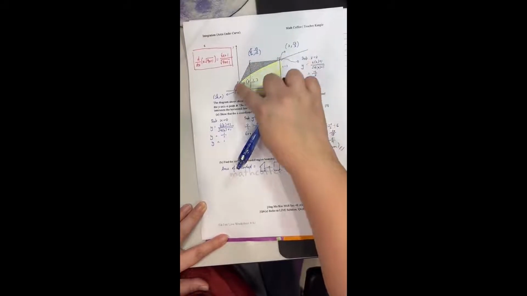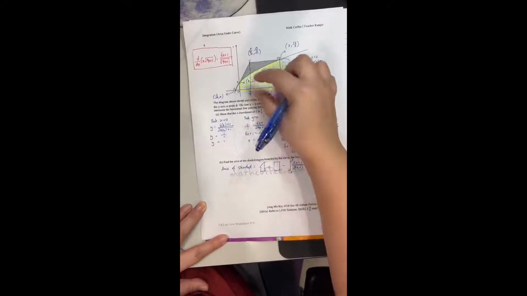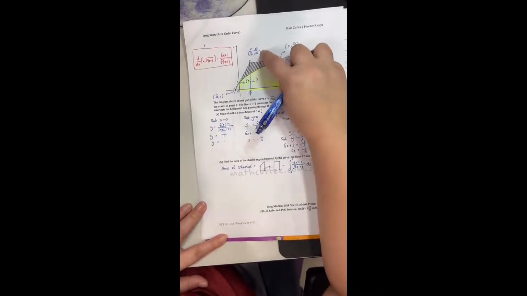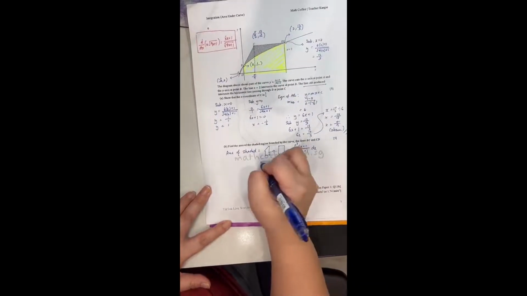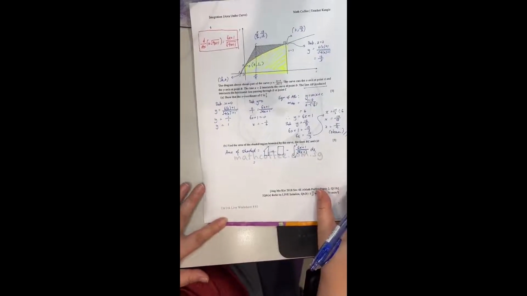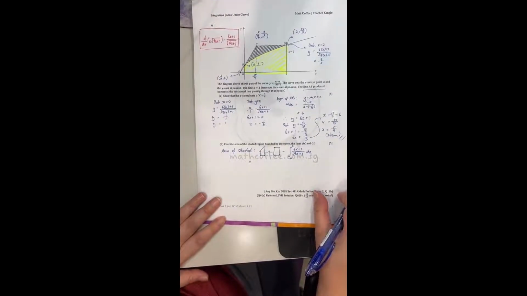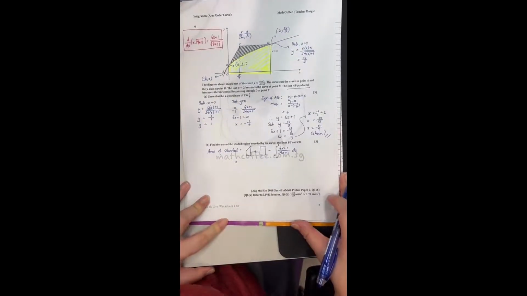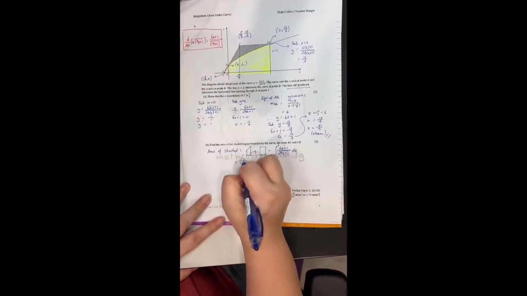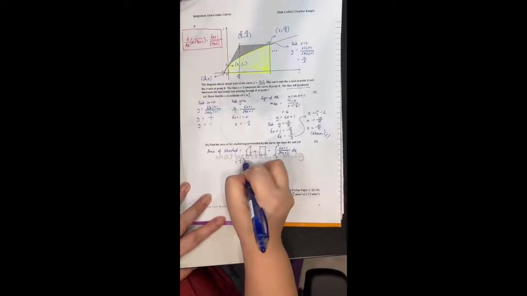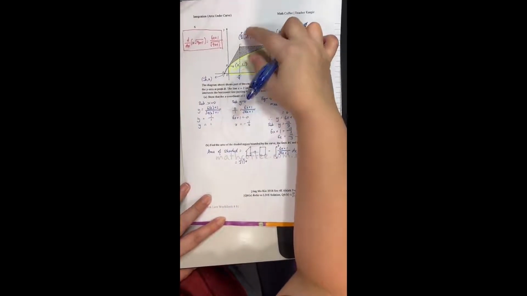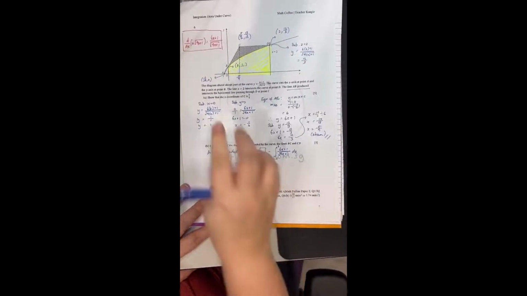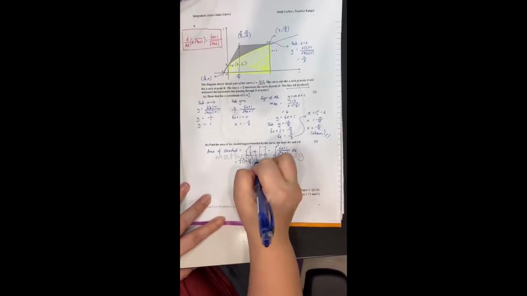So now let's take a look at this trapezium here. I need the two parallel sides. This one is 1 and this one is 13 over 3. So the area of the trapezium will be half times 1 plus 13 over 3, times the height, and the height is here, which is 5 over 9.